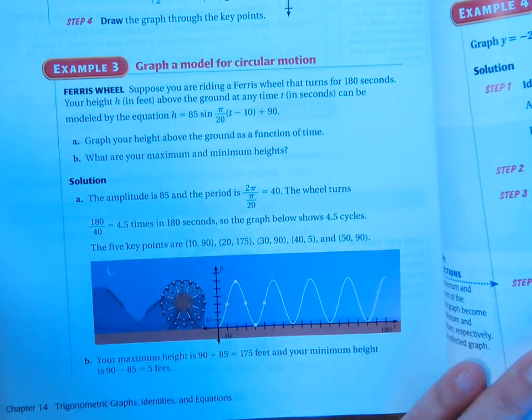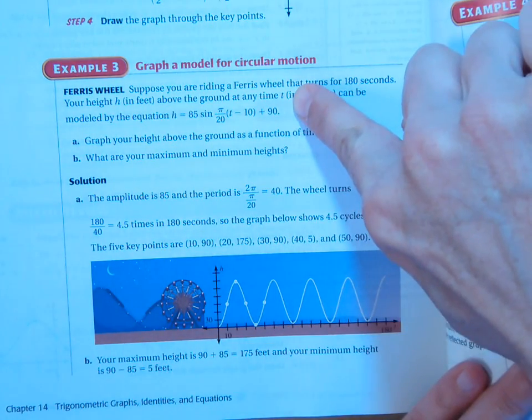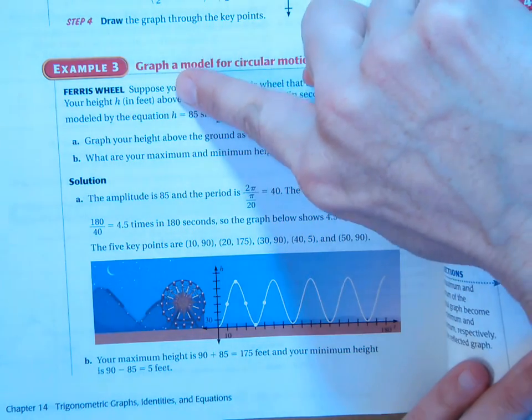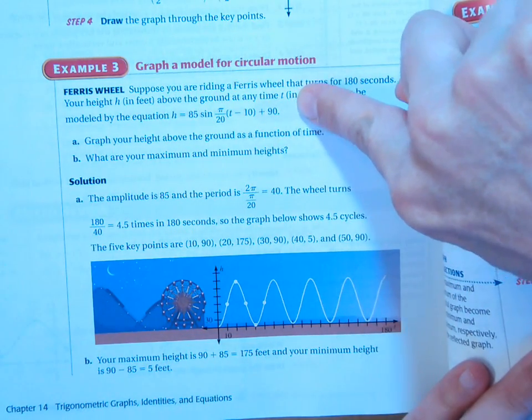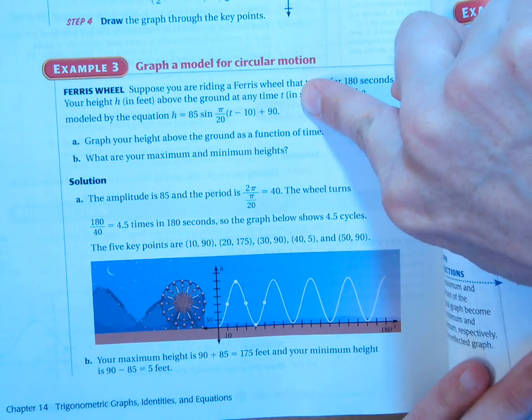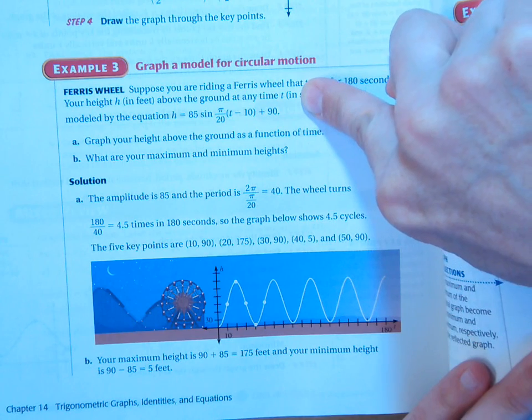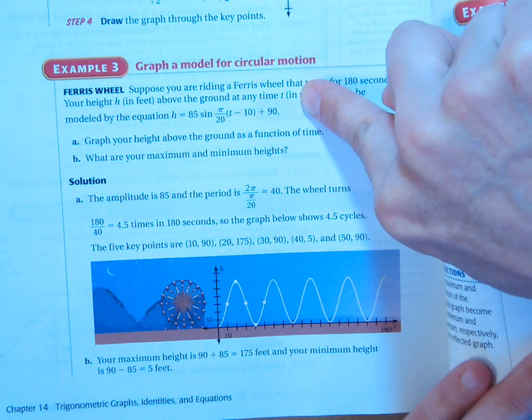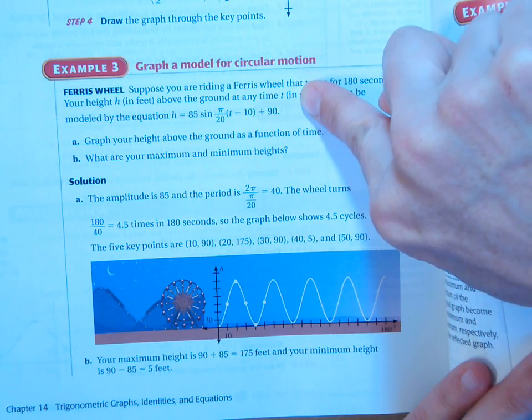Your height h in feet above the ground at any time t in seconds can be modeled by this trig equation right here. You can model lots of things with trig equations. So let's identify what's in this equation. What's the amplitude? You tell me. Amplitude is 85, right? So from the center of the wave, the highest it goes up is 85 and the lowest is 85.